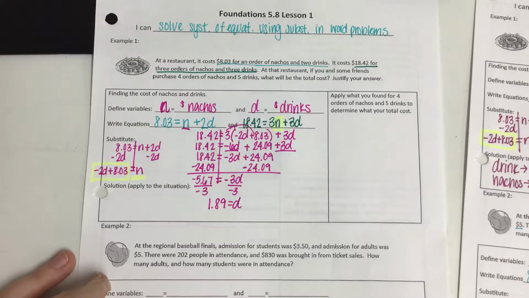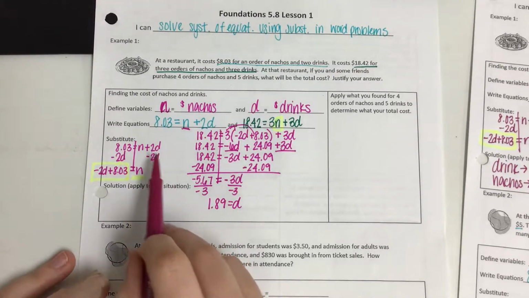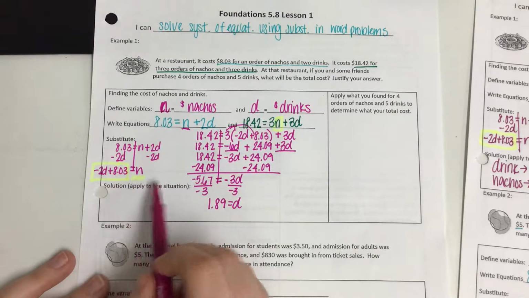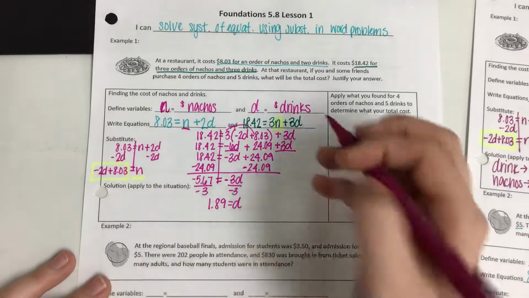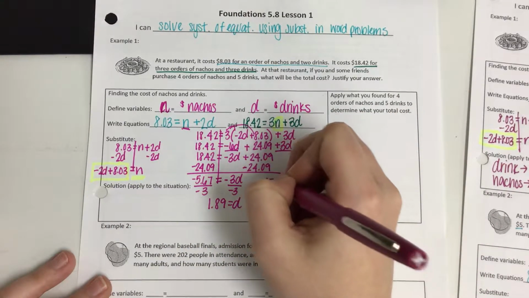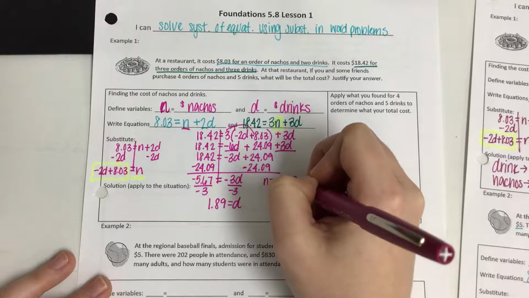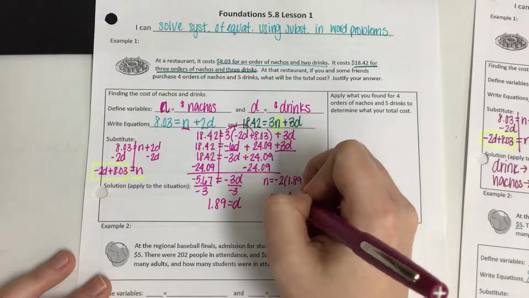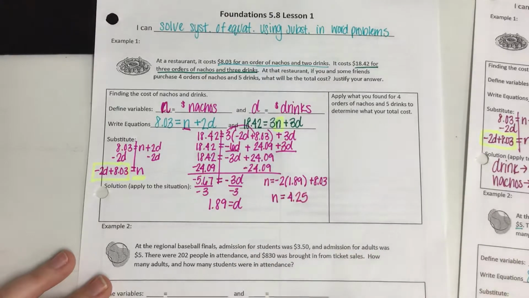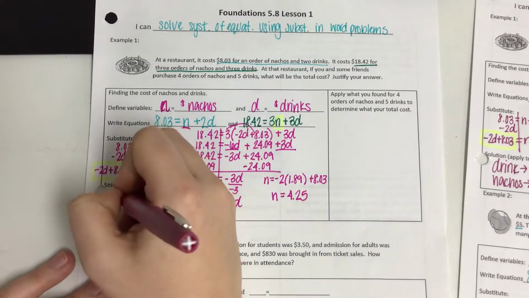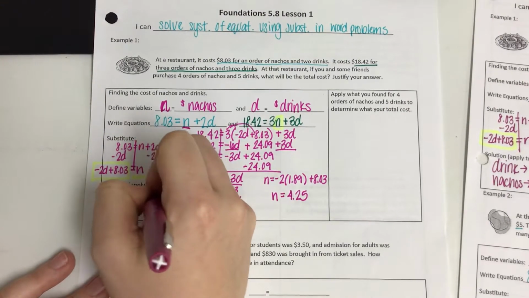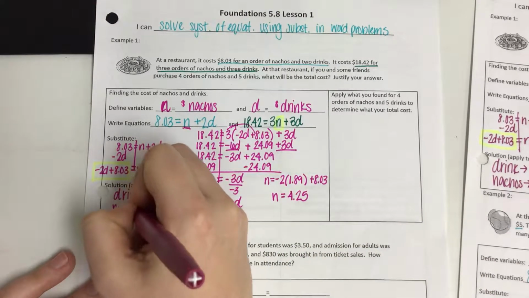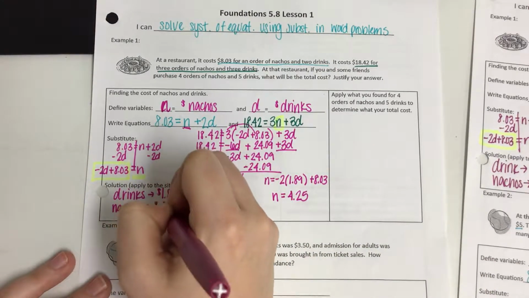Now in order to find n, we need to plug in 1.89 either in my first blue equation, my second green equation, or my first equation that I changed. And I'm going to pick this one. It's going to be the easiest to plug in. So we have n equals negative 2 times 1.89 plus 8.03. This is going to give me that n equals 4.25. So applying this to our situation, this means that drinks cost $1.89 and nachos cost $4.25.